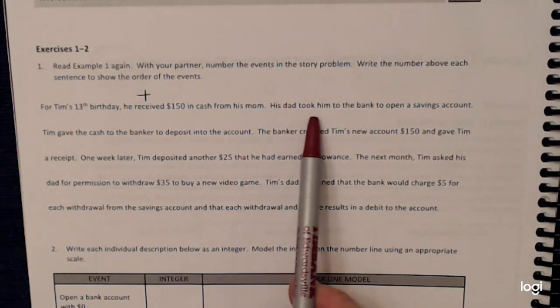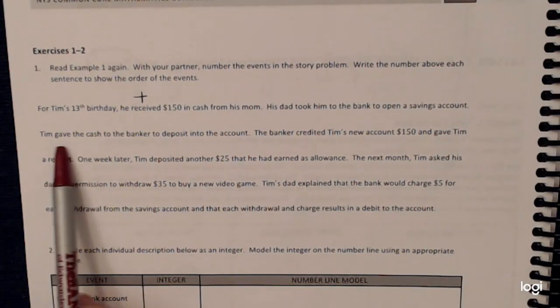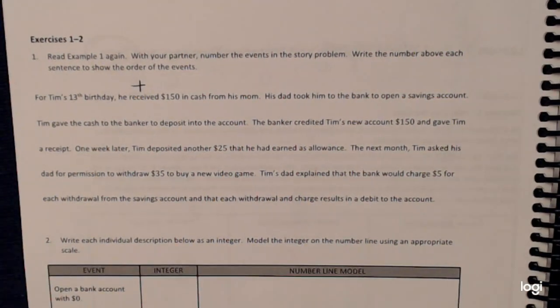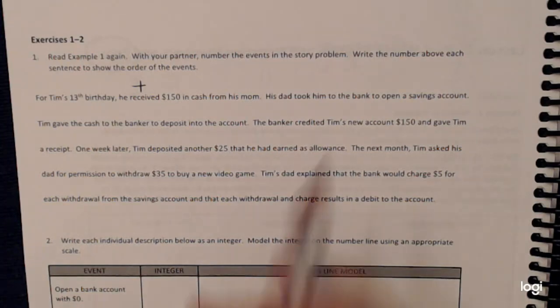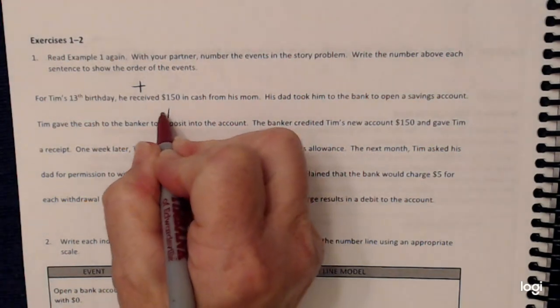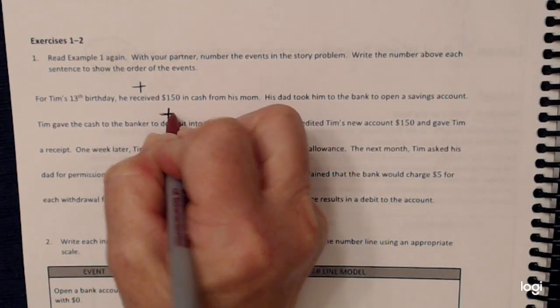His dad took him to the bank to open a savings account. Tim gave the cash to the banker to deposit into the account. Well, for depositing money into our account, that means the money in our account is going to get bigger. So we're going to put a plus here, because deposit means I'm adding more. I'm getting more money in my account.